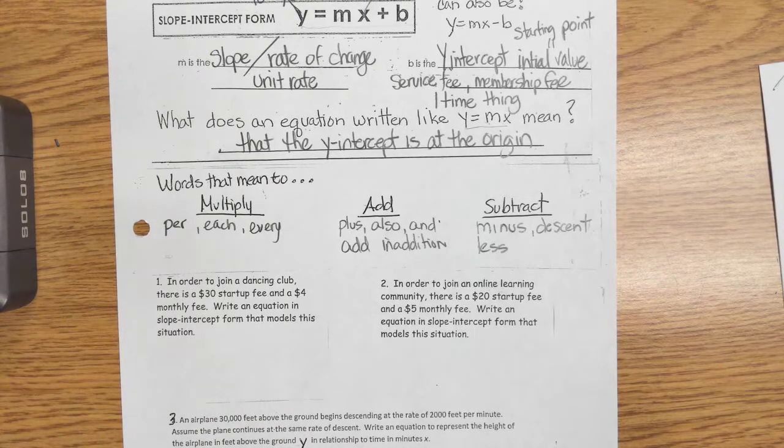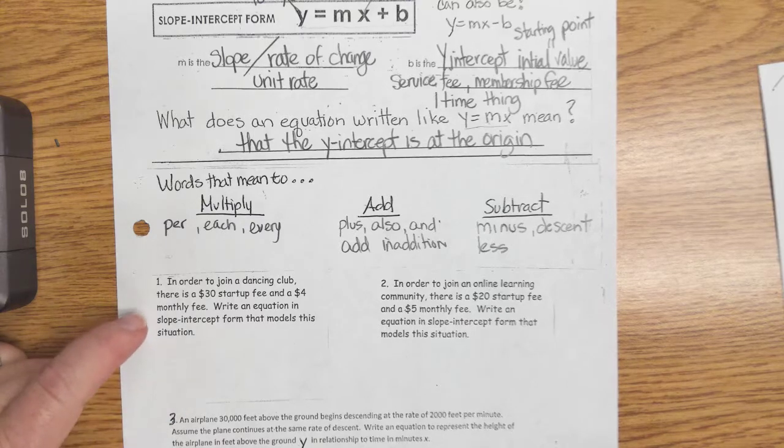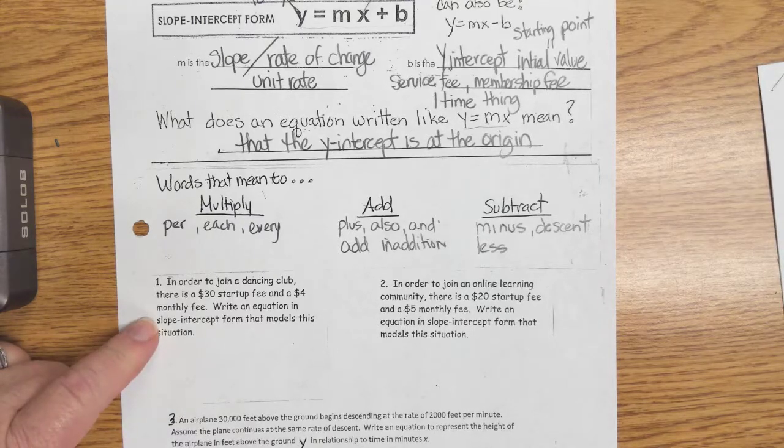All right, so now we're going to try and find the slope and the intercept to write an equation in y equals mx plus b.